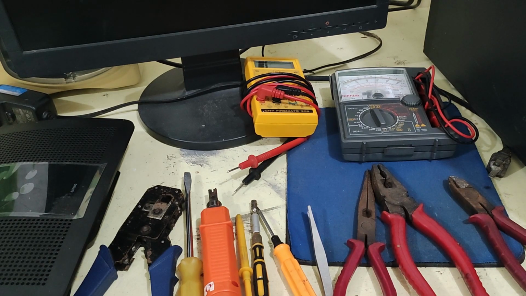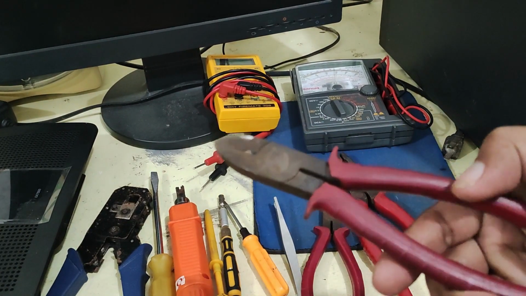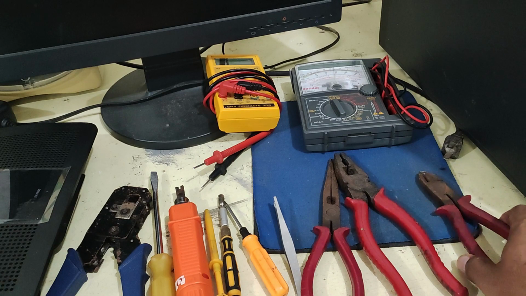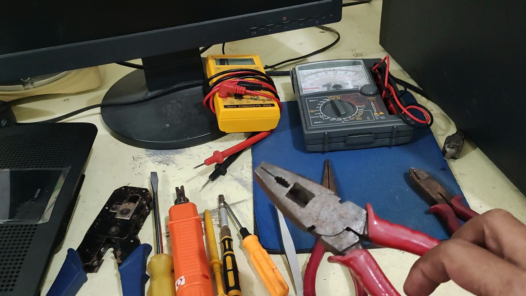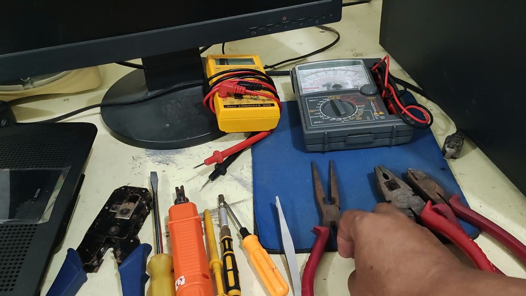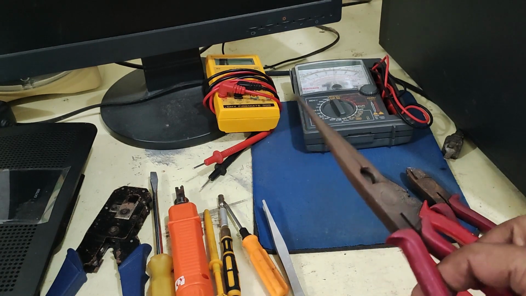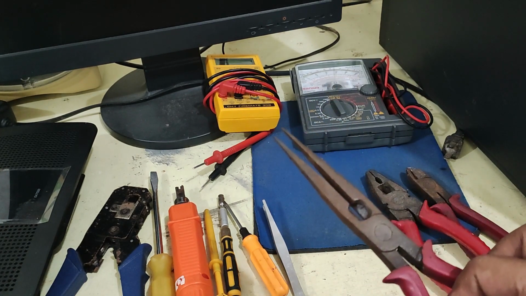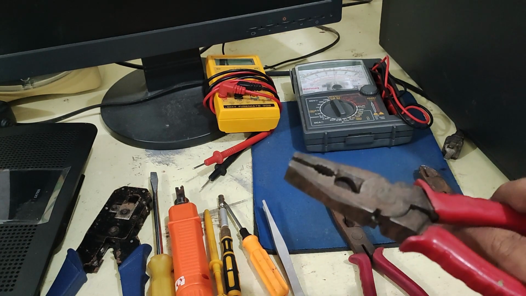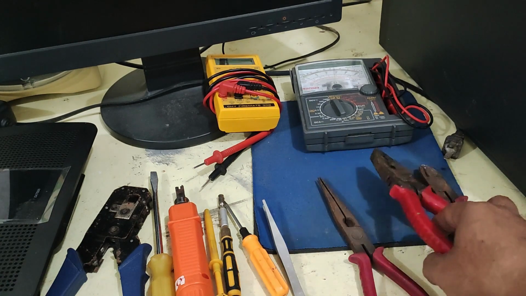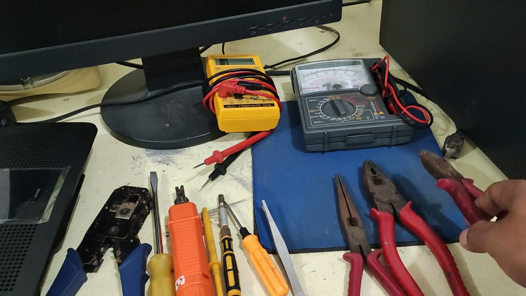Start with the most common one, the side cutter plier, the electrician's plier or the combination plier. We have the needle nose plier, or simply called the long nose plier. It is used to hold small parts. Combination, pwedeng pang splice ng wire, pwede pang cut. This one is a side cutter, from the word cutter, pang cut ng wire.